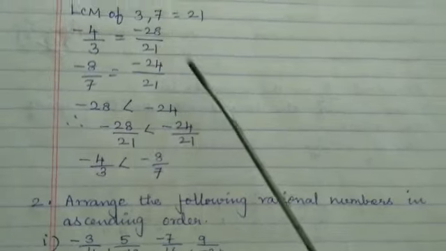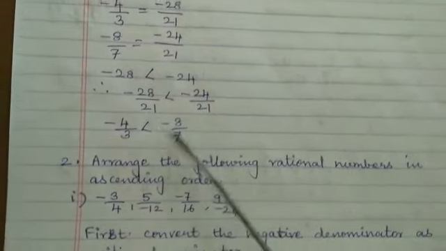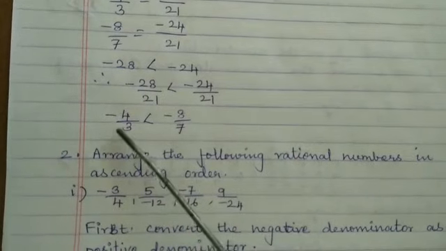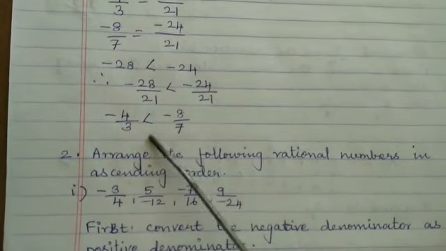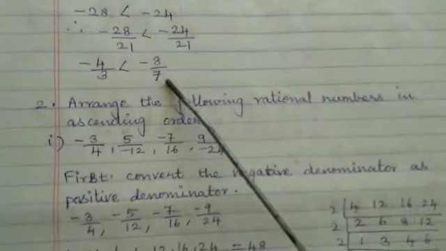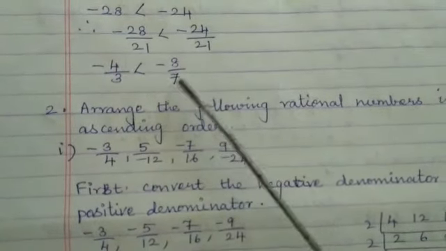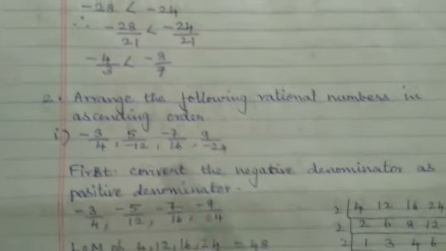But what is the given question? Minus 4 by 3 and minus 8 by 7. According to that, we have to write the answer here. Minus 4 by 3 is less than minus 8 by 7. So which rational number is greater here? Minus 8 by 7 is greater.